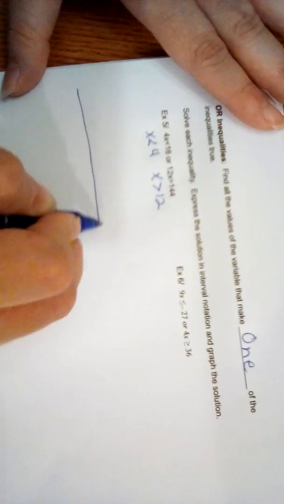Okay, or inequalities. Or inequalities, you find the values of the variable that make one of the inequalities true. So again, we're going to just solve the little individual inequalities. Divide by 4, divide by 12.